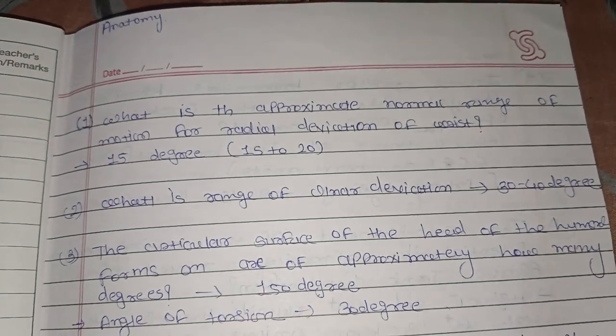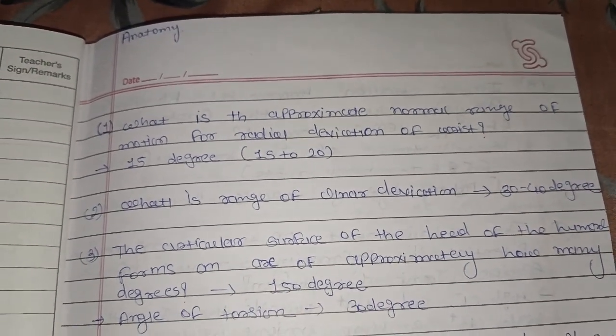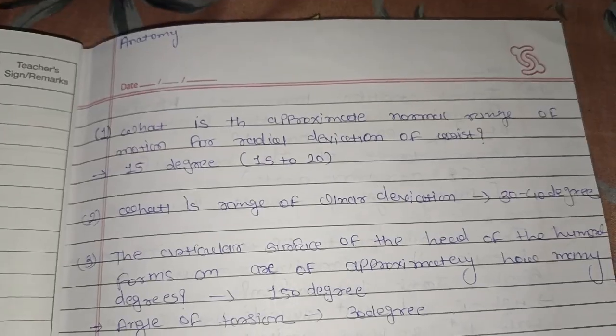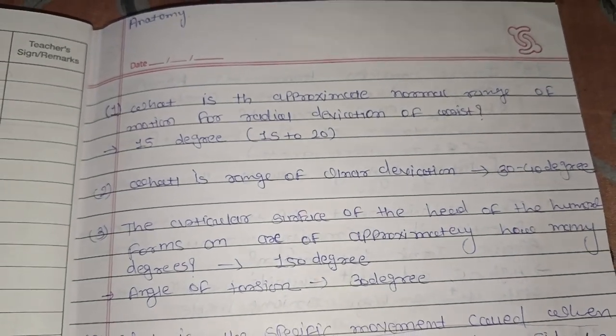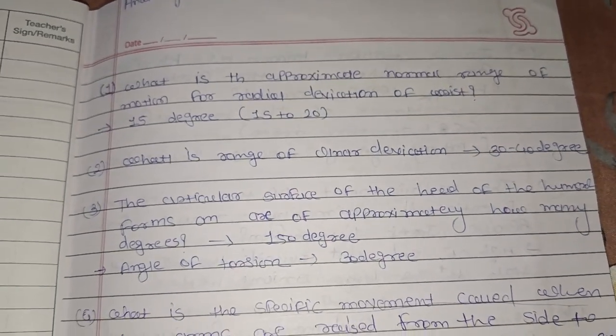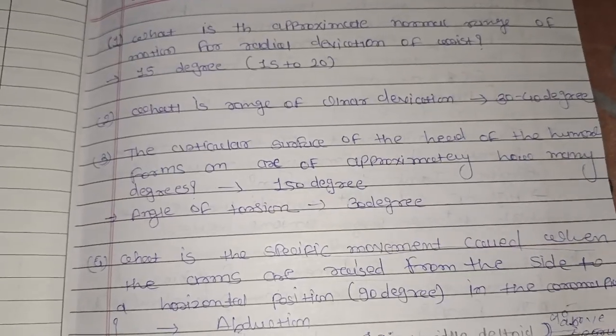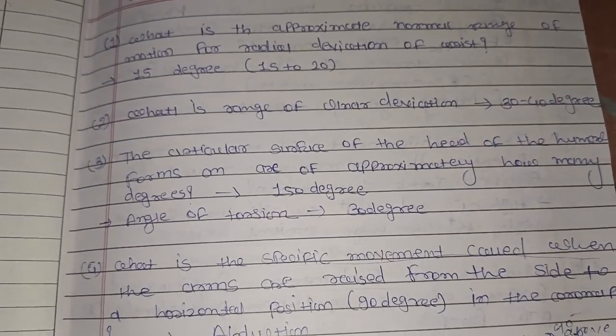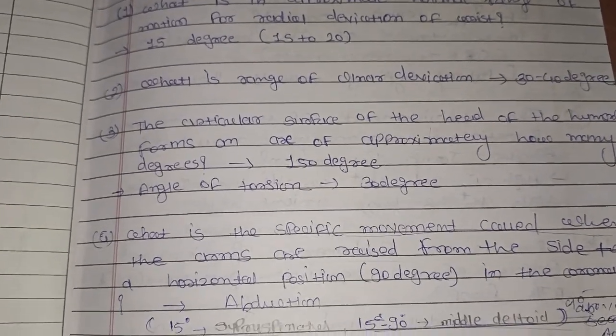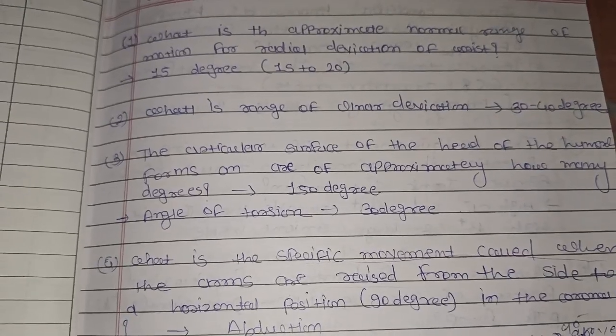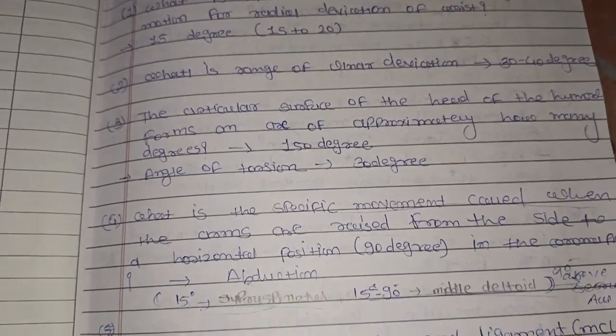What is the approximate normal range of motion for radial deviation? 15 to 20 degrees. What is the range of ulnar deviation? 30 to 40 degrees. The articular surface of the head of the humerus forms an arc of approximately how many degrees? 150 degrees. Angle of torsion 30 degrees.